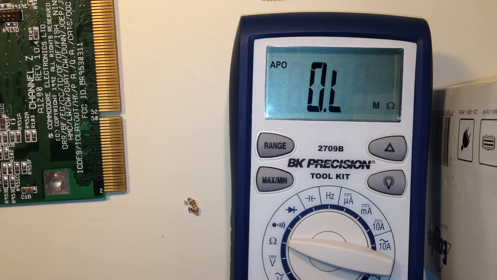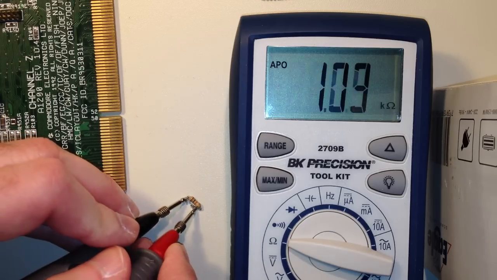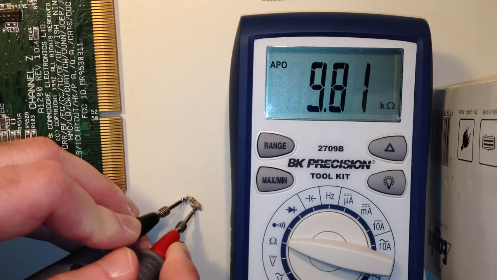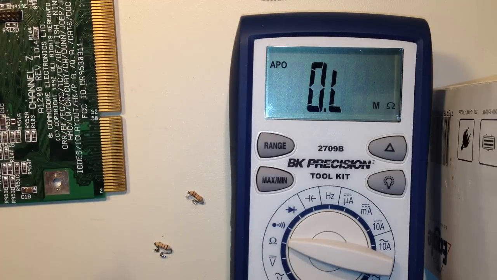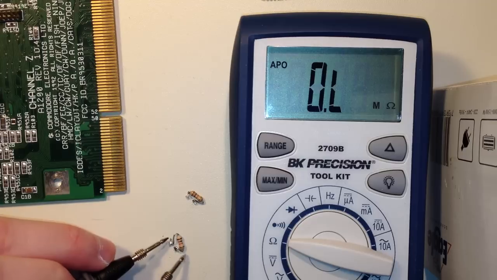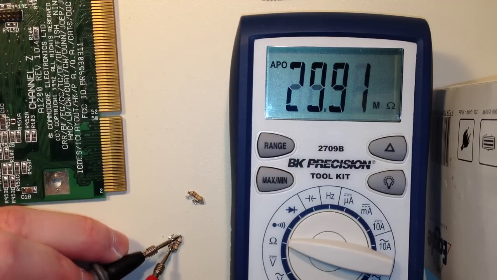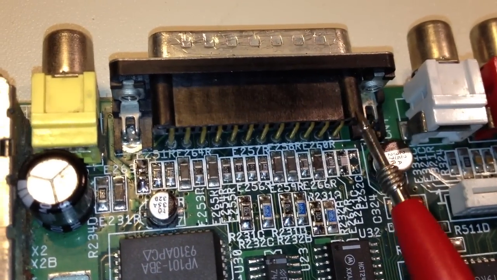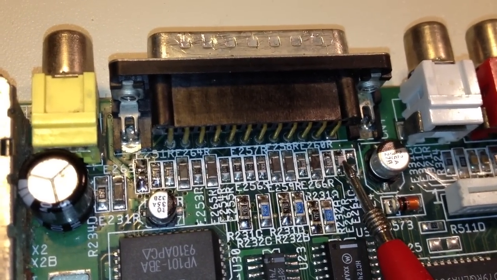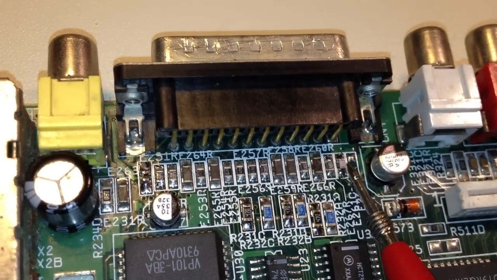This resistor that was in there, it was the same as the other one. So this one is also showing around 9.82 kilo ohms. And then this one is the first one I took out. And it's measuring the same. Now, as you know, there was a 9.8 kilo ohms resistor in there. But guess what should be there?